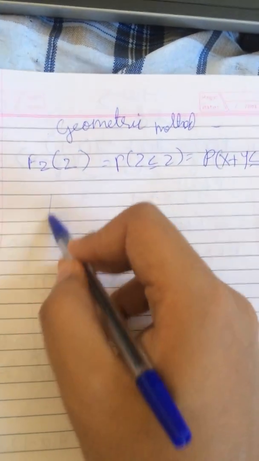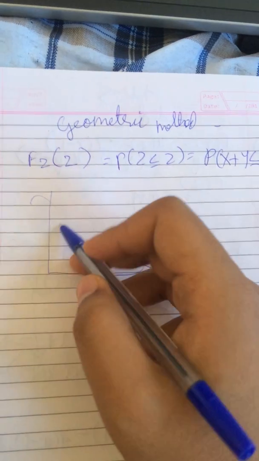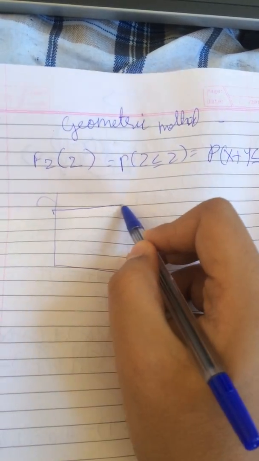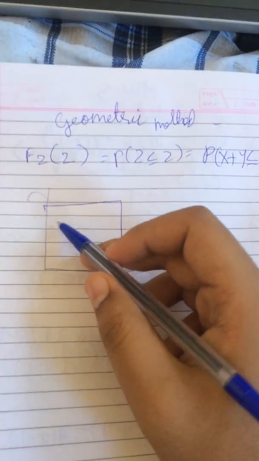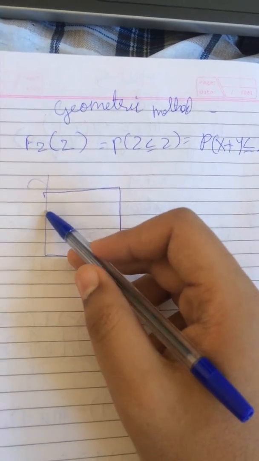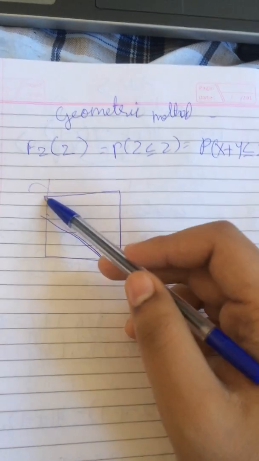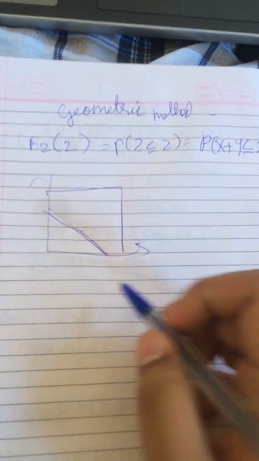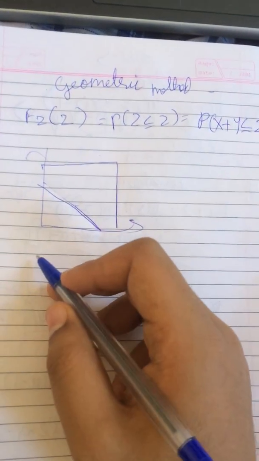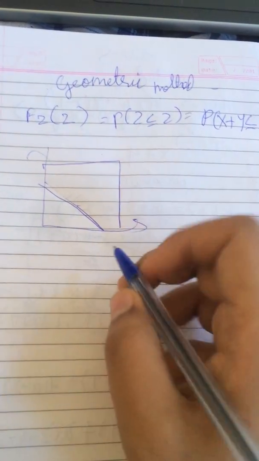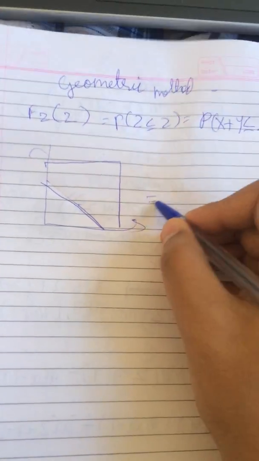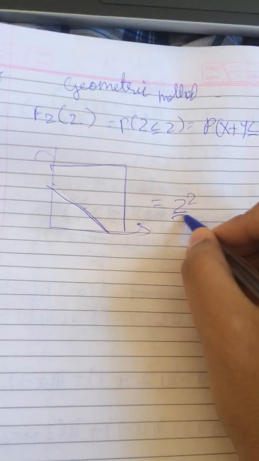Now there are basically three cases that can occur. First, if z is less than 2, then it lies inside the square, which I have shown right over here, and then we can find the equation, which is given by z square by 2.